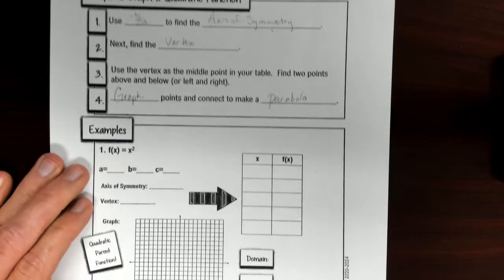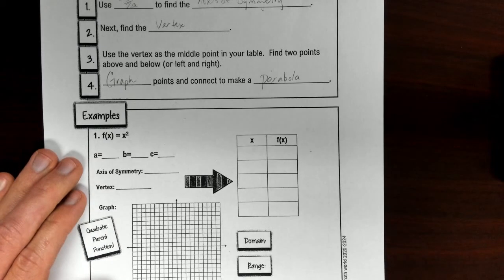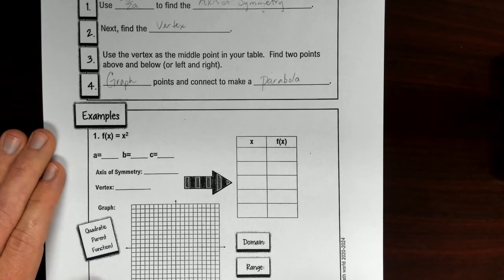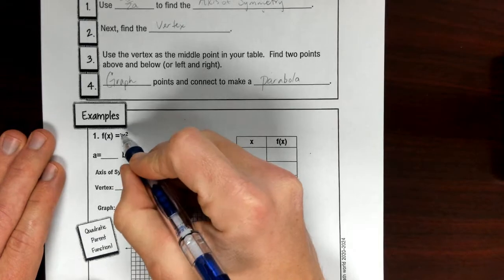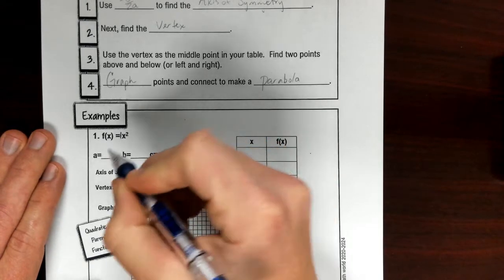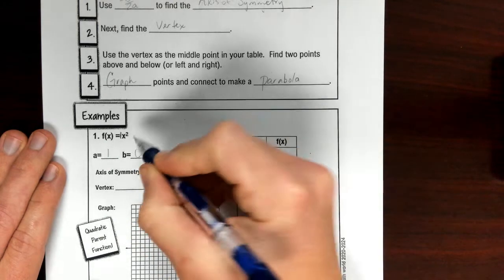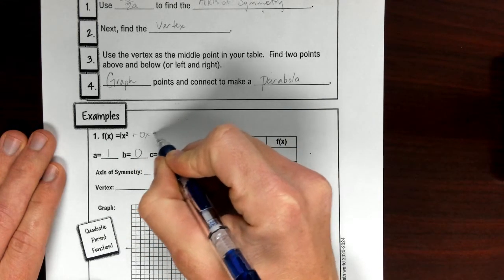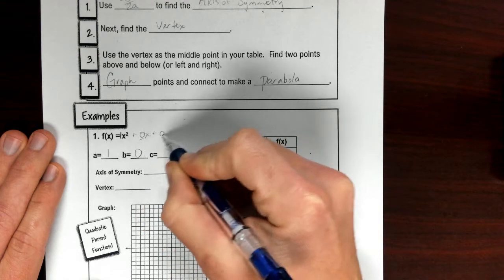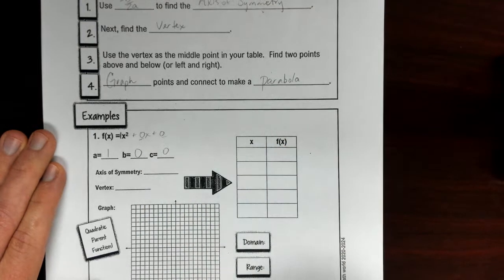Alright, so let's look at example number one. Example number one is the parent function f of x, or y, equals x squared. So again, step number one is to list out a, b, and c. A is the number in front of x squared, which in this case is 1. B is the number in front of the x term. And then c is the number at the end. And those are both 0.